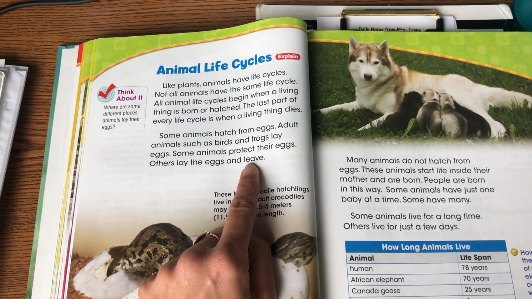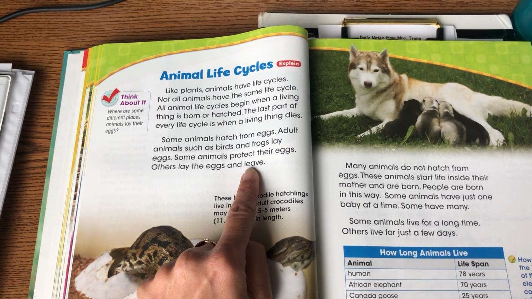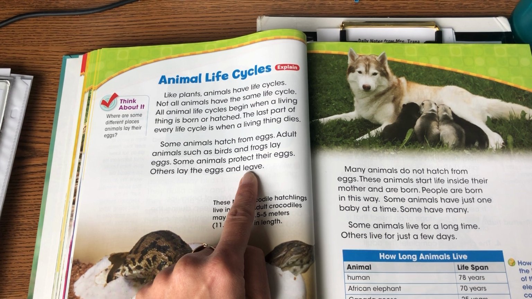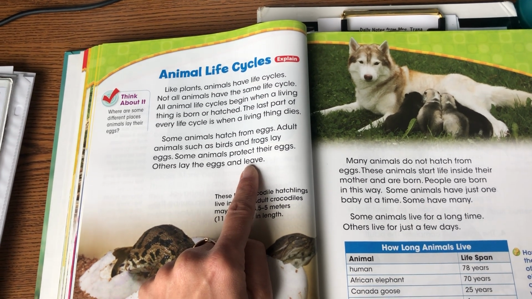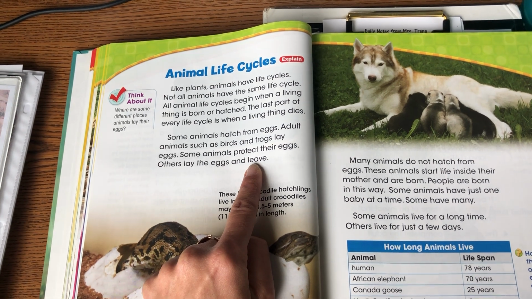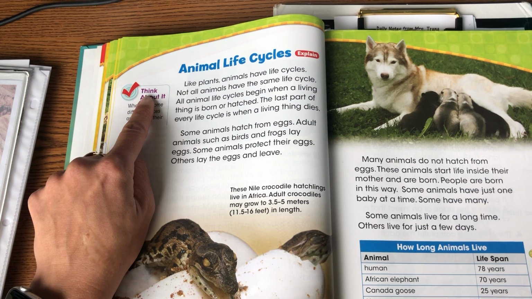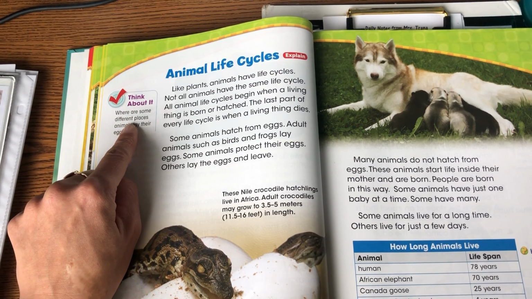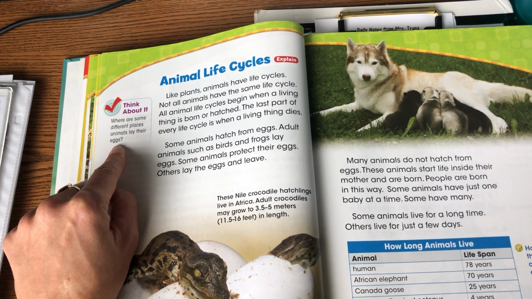Can you think of an animal that lays its eggs and then leaves? If you said turtle, I'm thinking of a turtle. They bury their eggs in a hole in the sand and then they just walk away. Think about it. Where are some different places animals lay their eggs? I'm listening.